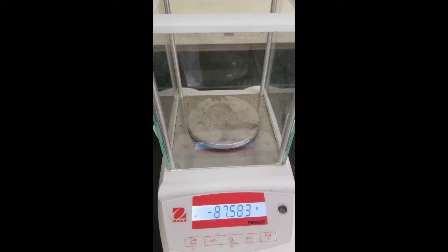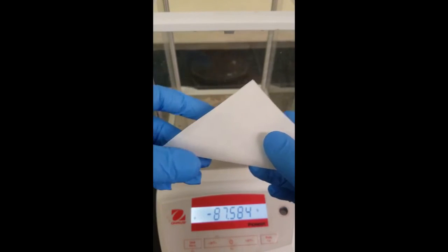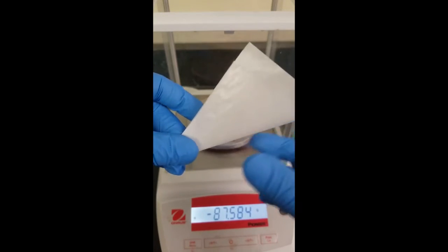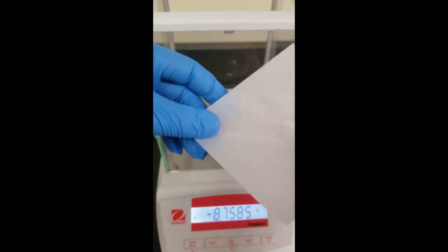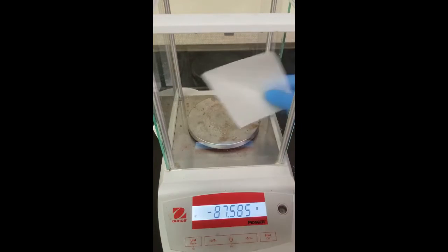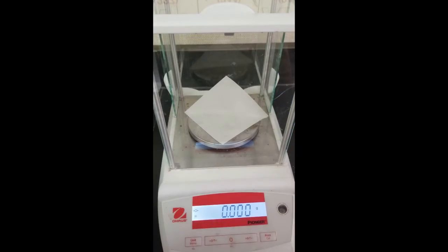So we'll take a piece of weigh paper, fold it in half, like so. And this will just make it easier to transfer that liquid, or this solid, into the test tube. Put it in here, tear it, and then using correct weighing technique, weigh out about 0.1 to 0.2 grams of our unknown.